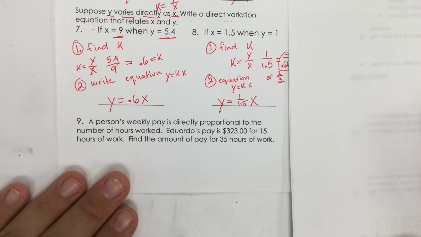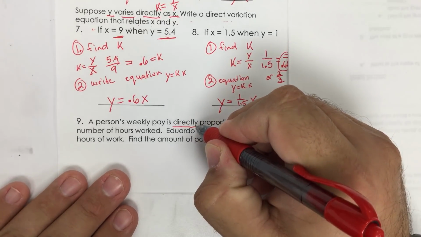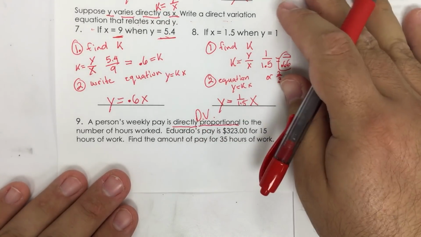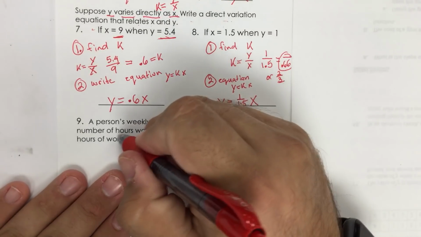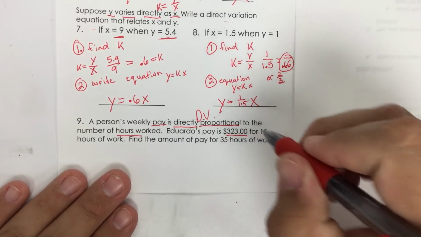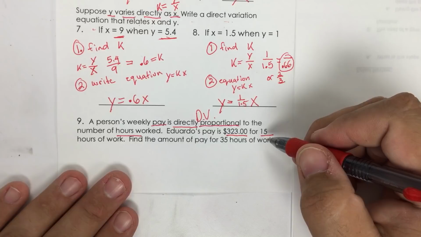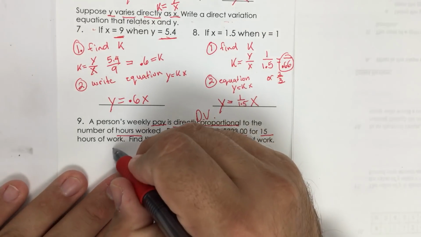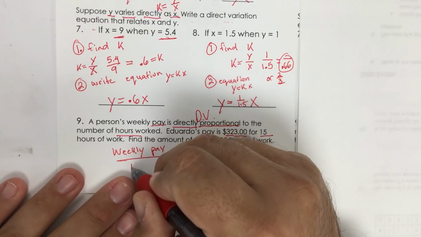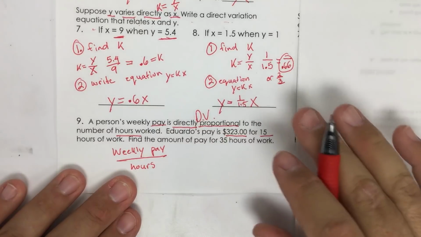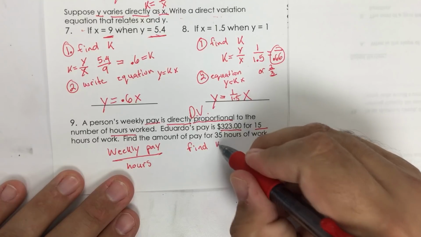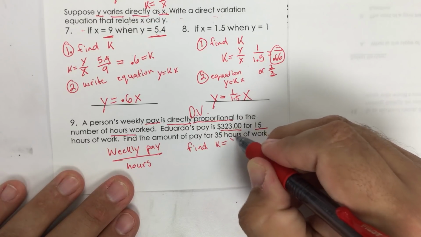A person's weekly pay is directly, there's a word right there that you want to pay attention to, directly proportional. That means direct variation to the number of hours worked. So pay, hours worked. Okay, Eduardo's pay is $323 for 15 hours. Okay, so when we do direct variation, we're doing weekly pay over hours. Okay, so what we want to do is we want to find k. Remember, again, k is y over x.